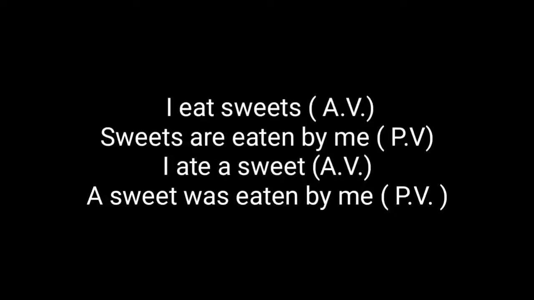Now come to the second sentence. I ate a sweet. Here the word ate is in simple past. As such, we have to use the auxiliary verb was. I ate a sweet. So what's the passive form of it? A sweet was eaten by me. If you say I ate sweets, sweets were eaten by me.